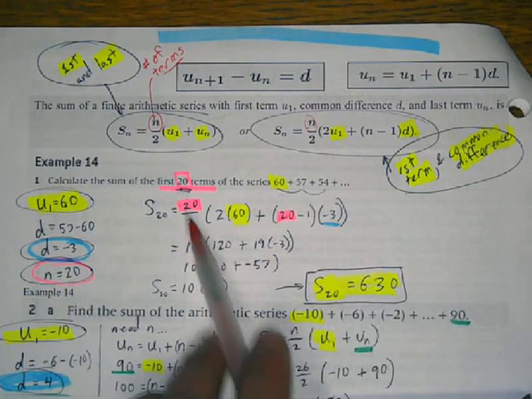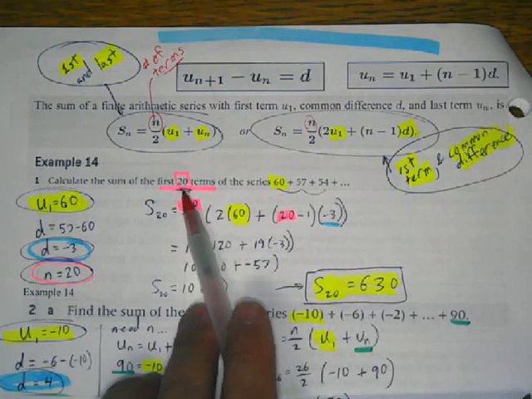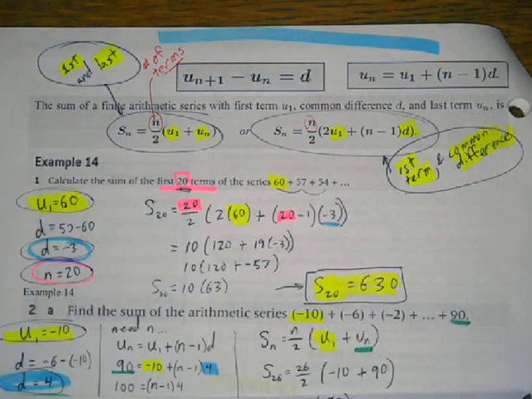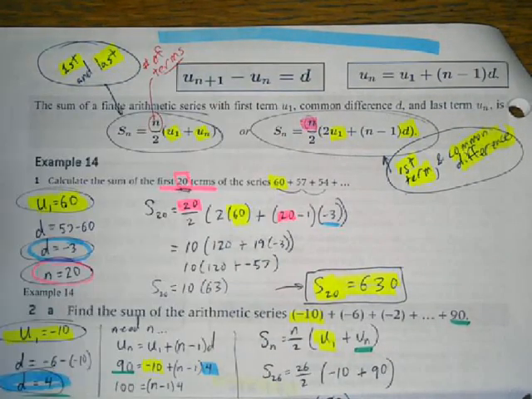So here they want you to calculate the sum of the first 20 terms. I'm going to plug in 20 in place of n, and we know the very first term is 60.